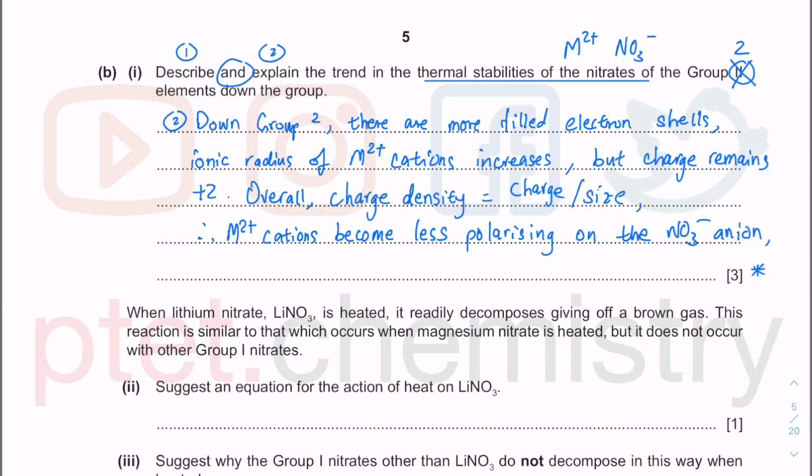And what does that mean? That means the N-O bond becomes less polarized and therefore it is less weakened. If it is less weakened, it means it is much more difficult to break.